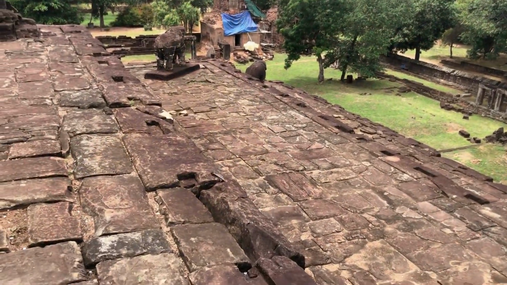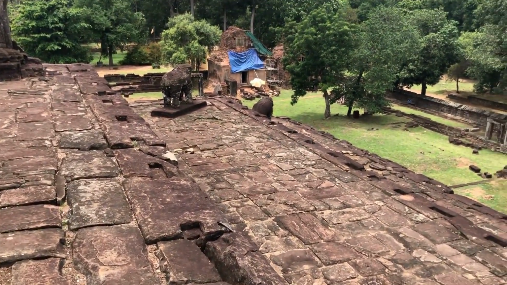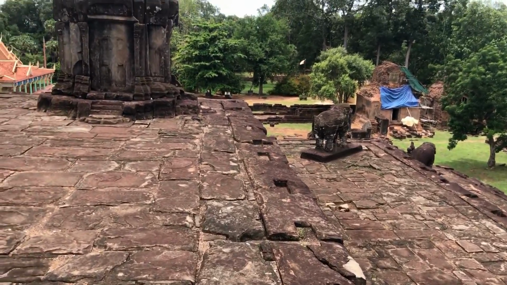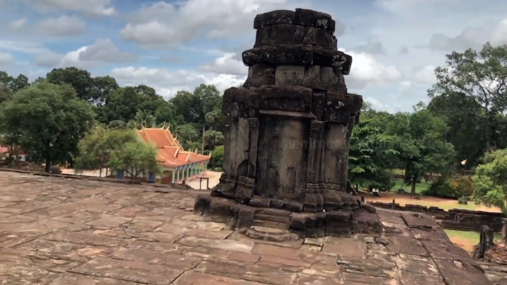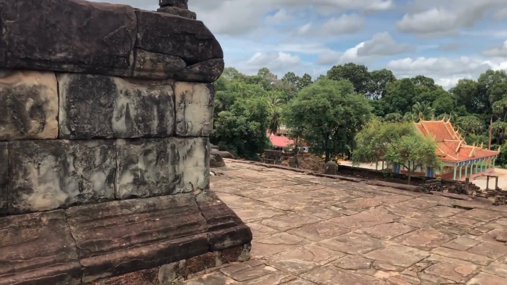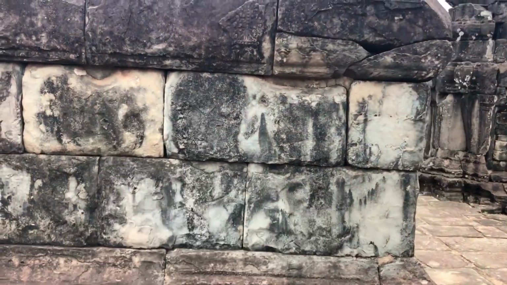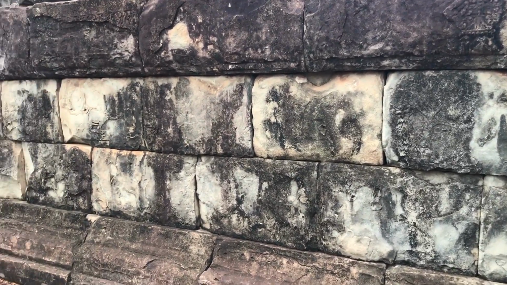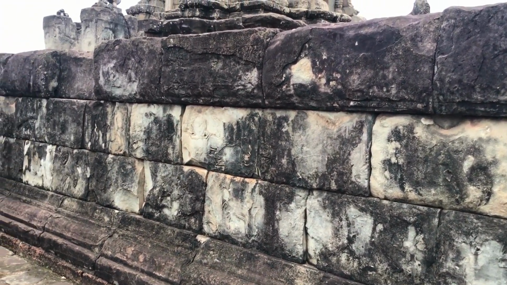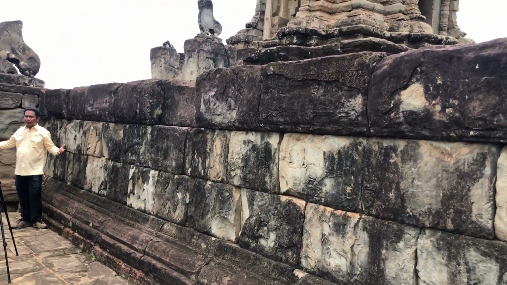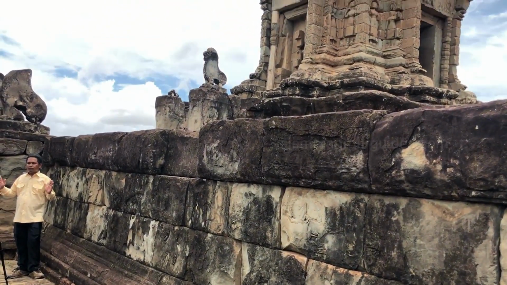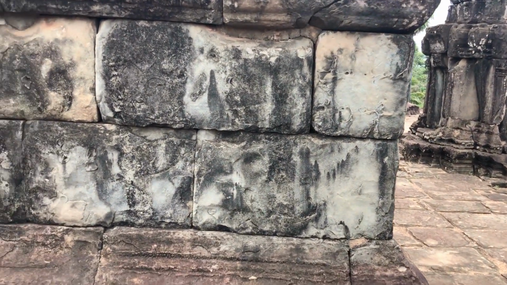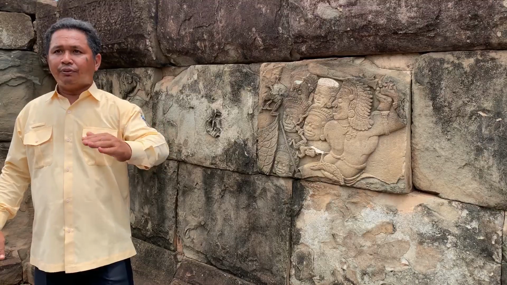Okay, after I show you how the construction was built, who built it, and what religion the temple was built for, I would like to show you about the Hindu mythology. It used to have a lot of bas-relief around here, but because this temple is much older than Angkor Wat, it's much older than the capitals, that is why the carving, the statue, the bas-relief are gone.